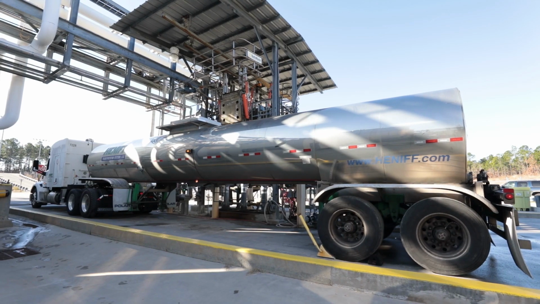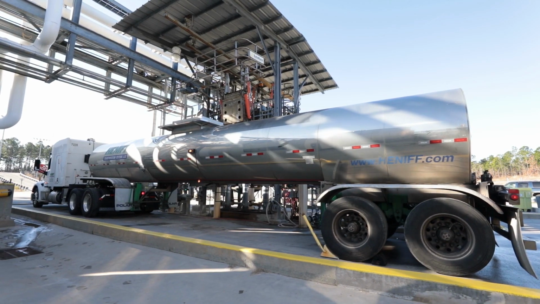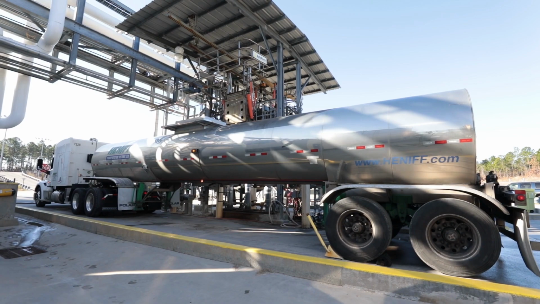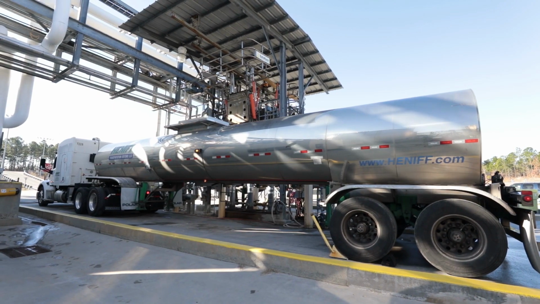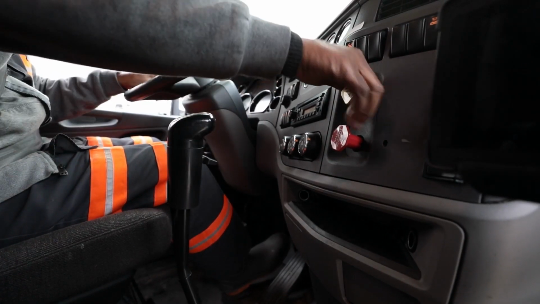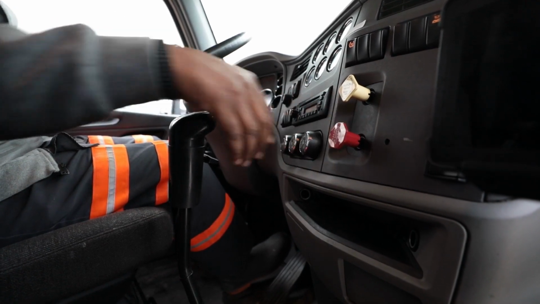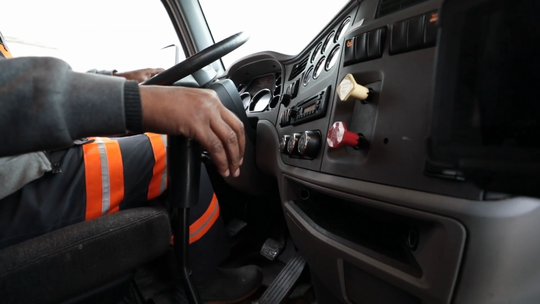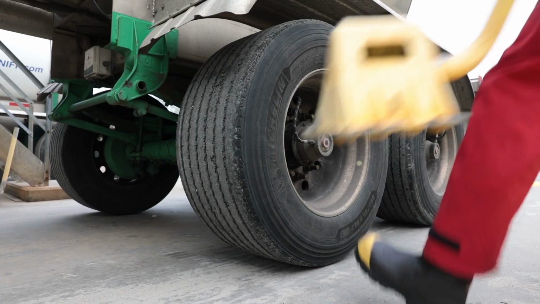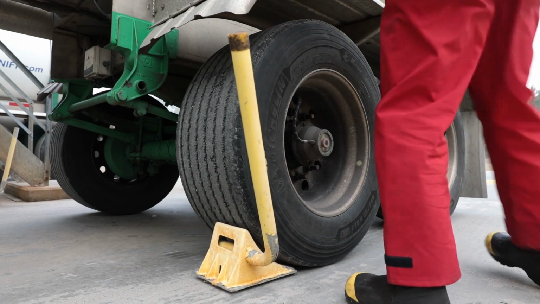In securing a tank truck from movement prior to unloading, it is important to spot the tank truck on level ground, set the handbrake, shut off the engine if it's not being used for unloading, and chock the wheels.